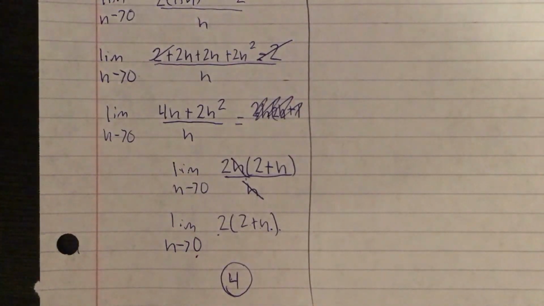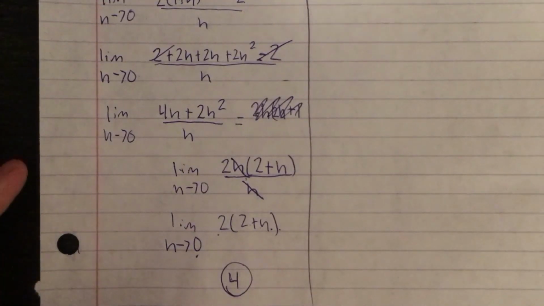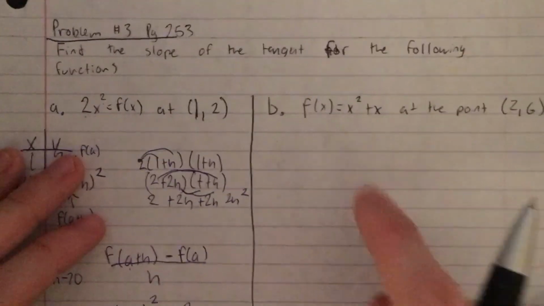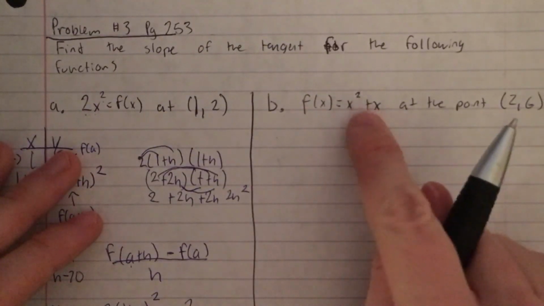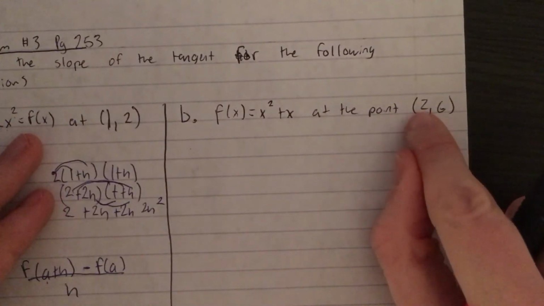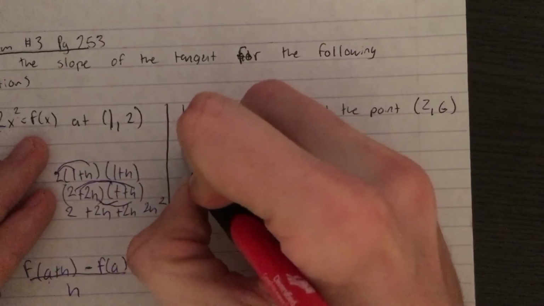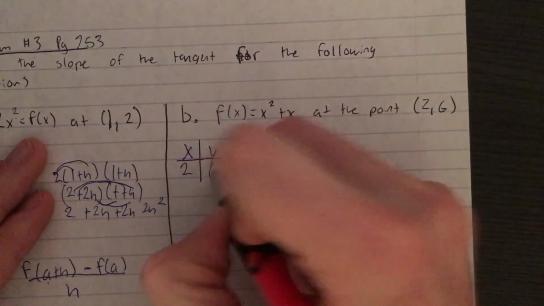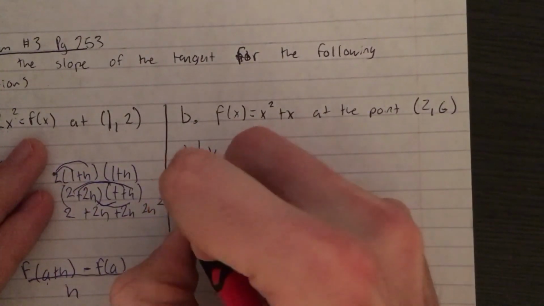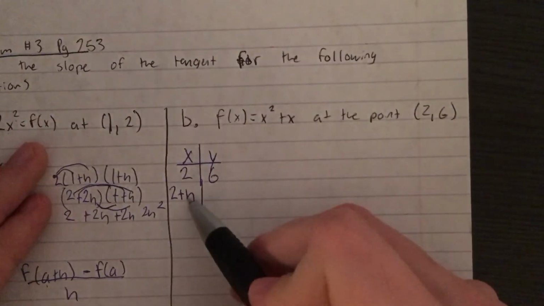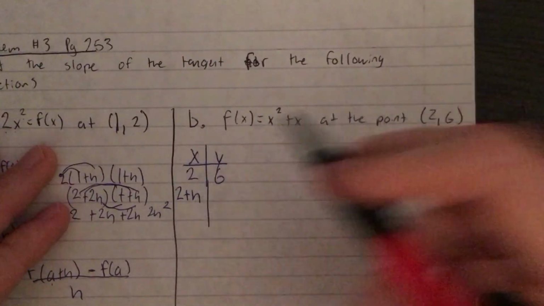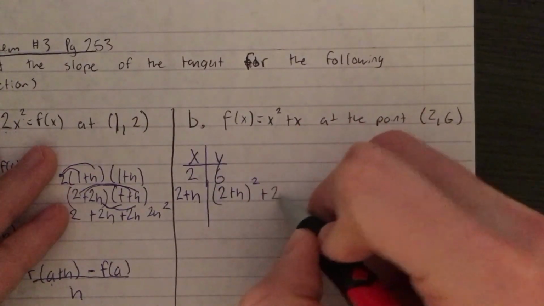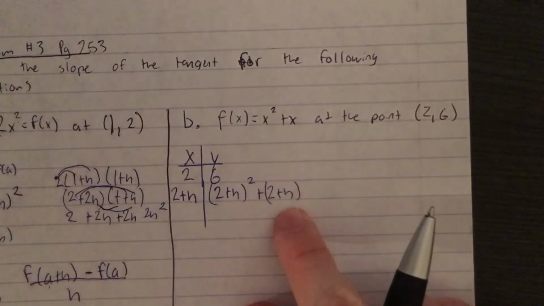And so what I want to do is look at one more, and then we will call it a day for today. The function that we're going to look at now is x squared plus x, and the point that we're evaluating it at is 2 comma 6. So again here, we've got 2 and we've got 6. We're adding some sort of horizontal distance there, and then we're substituting that in. So we're going to actually have to substitute in 2 places. That's going to be 2 plus h squared plus 2 plus h.